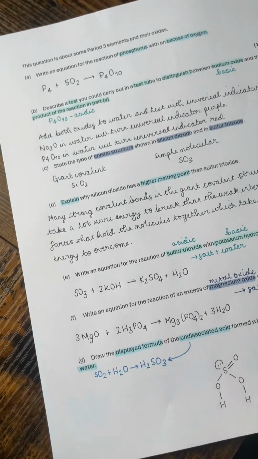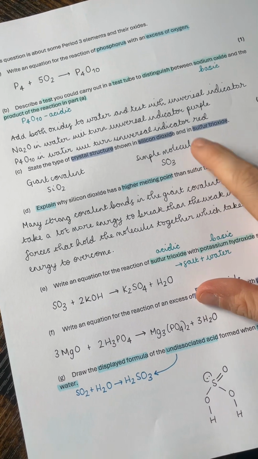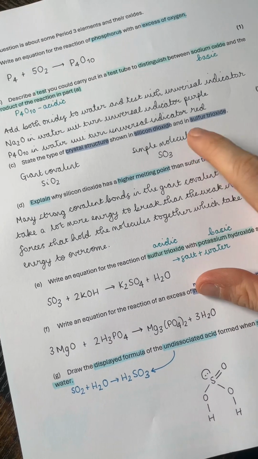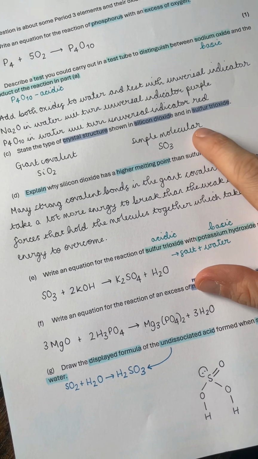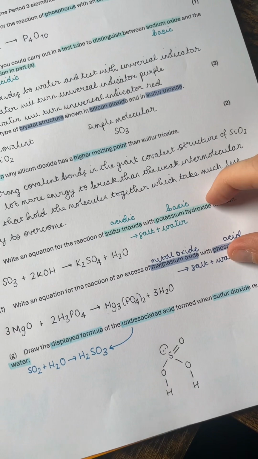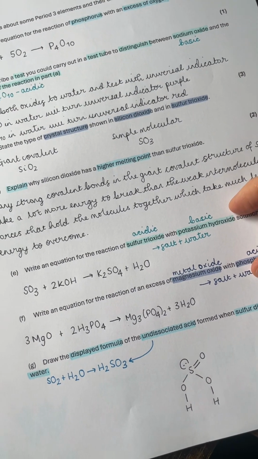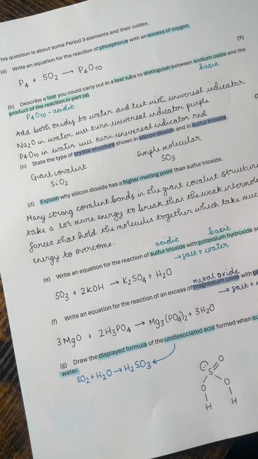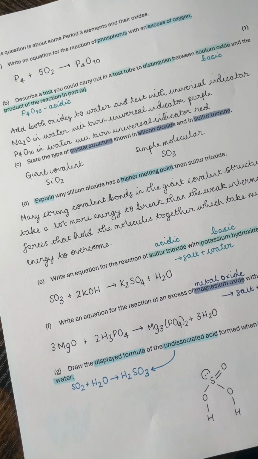So a lot of information to learn, some questions that you should be able to answer using your knowledge from structure and bonding. These are not specifically period 3 elements and their oxides questions, which is nice. Some questions that you can work out by knowing some general equations, and certain equations you will find come up a lot and certain comparisons will come up a lot.